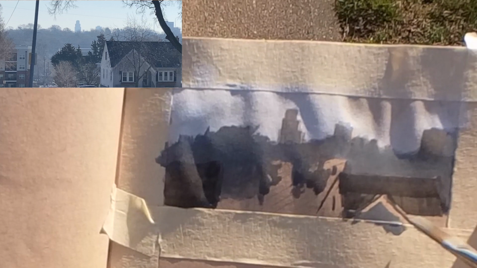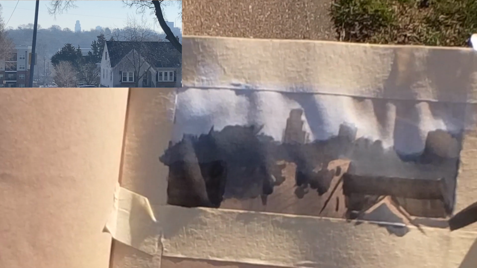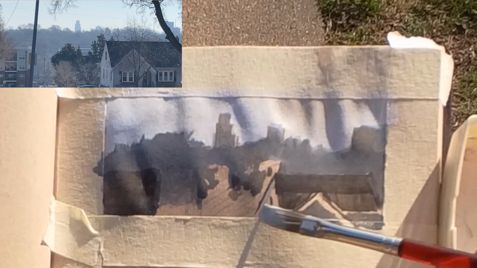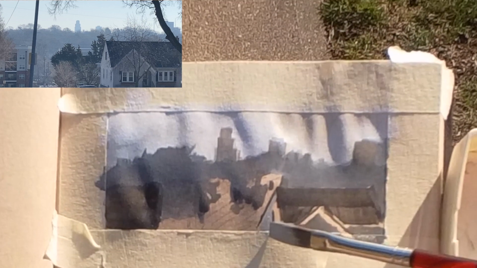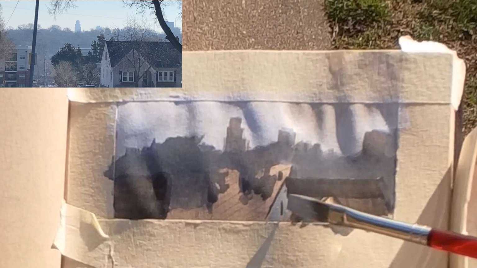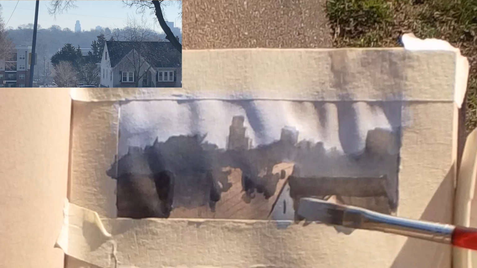As you're dealing with atmospheric perspective, if you can look at the scene ahead of time and divide it in your mind in terms of the layers like we were talking about, that helps. For me, I'm thinking about this in 4 or 5 layers.